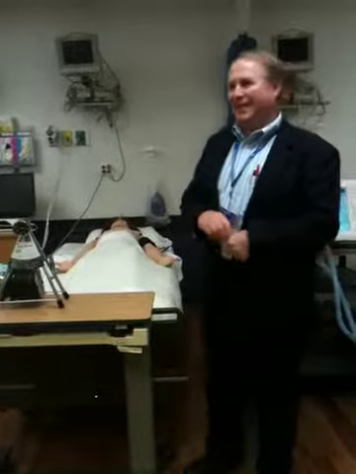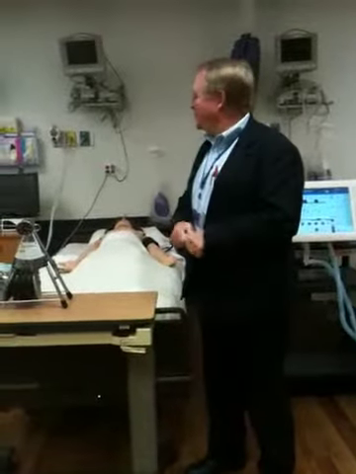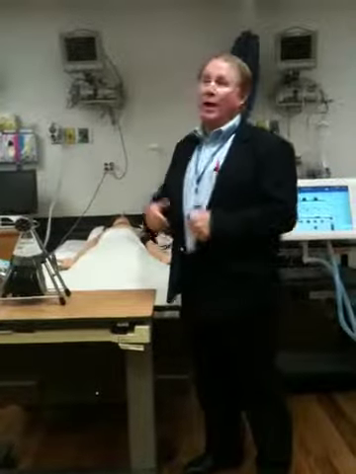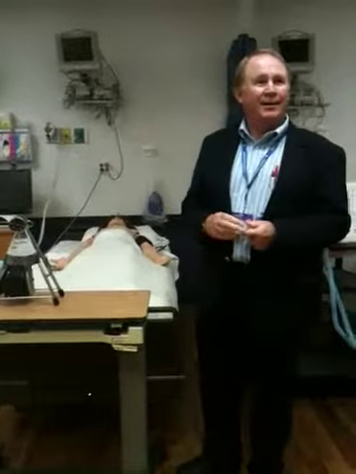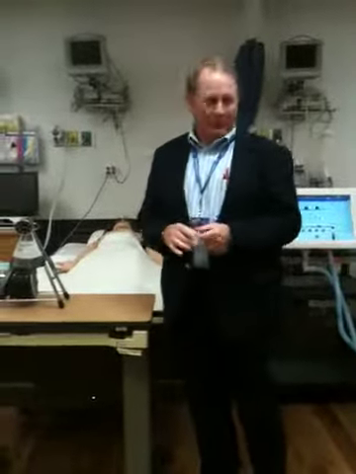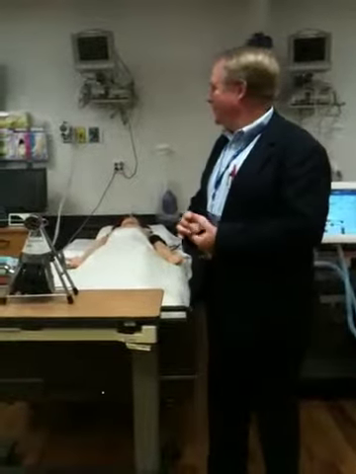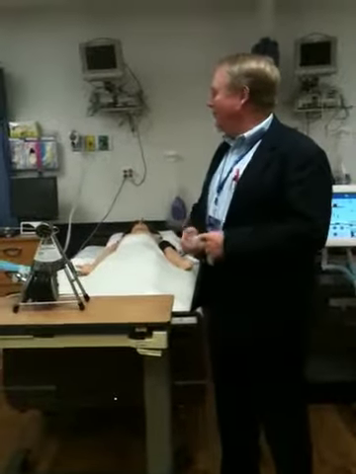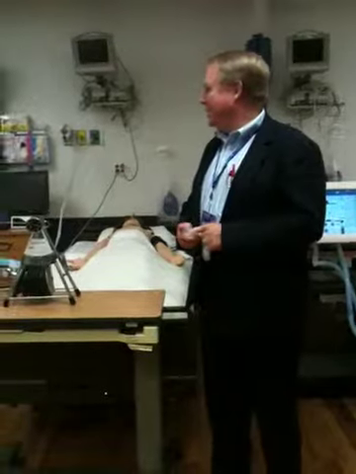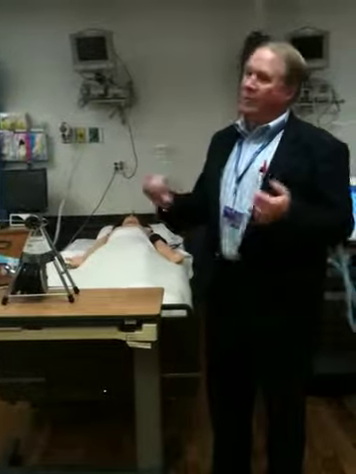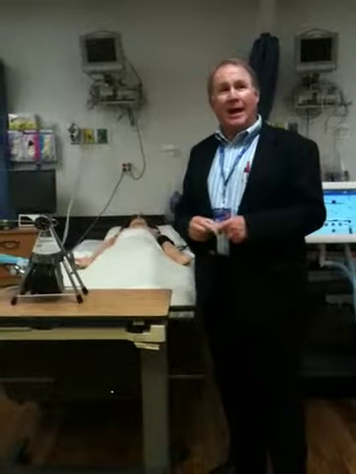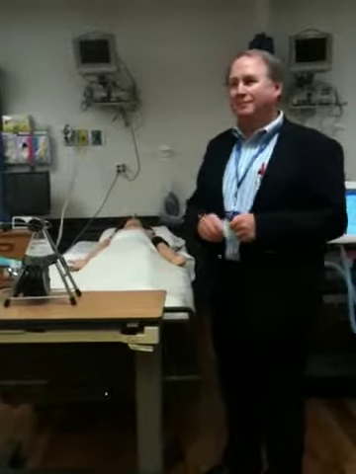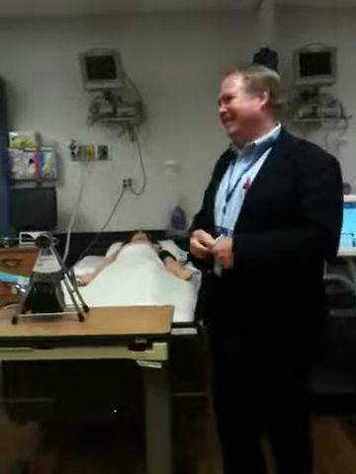We don't use some of the functions with them. For instance, they do have bladders, and they can be filled so that they will urinate. We're working on getting the infant ones, and the infant ones will simulate all the cardiac anomalies. They have a birthing one that actually gives birth.